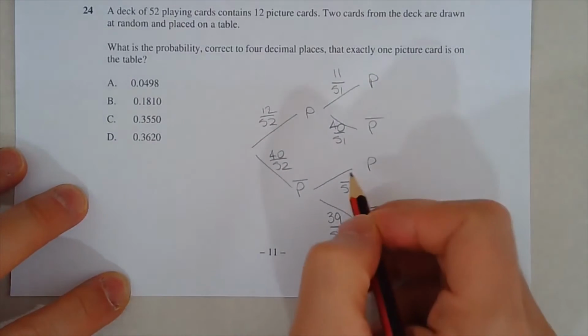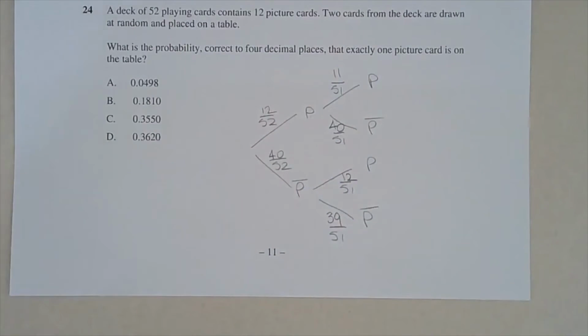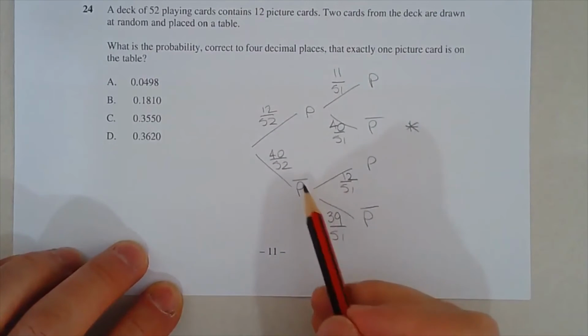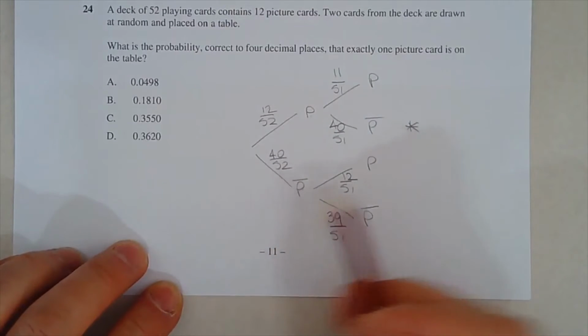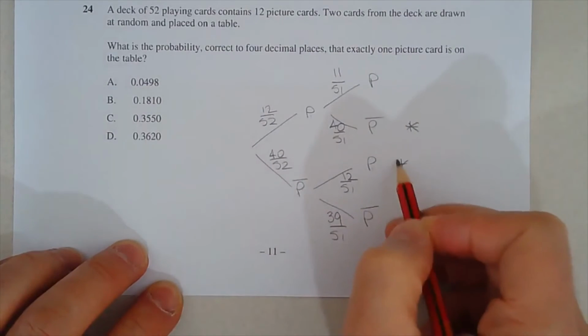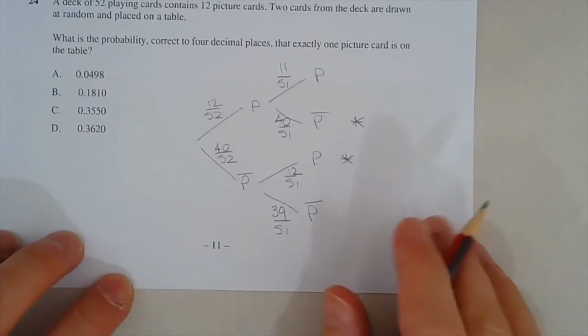And we've still got 12 picture cards here. Now, we're asked for the probability of having exactly 1 picture card. So that's going to be P bar, P, so we need that probability there. Or P, P bar. So that's non-picture card, picture card. So those 2 probabilities.